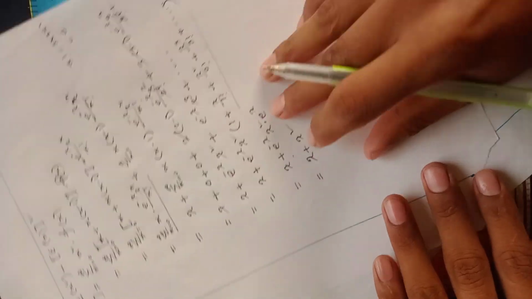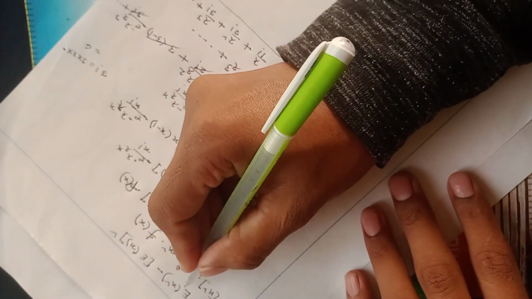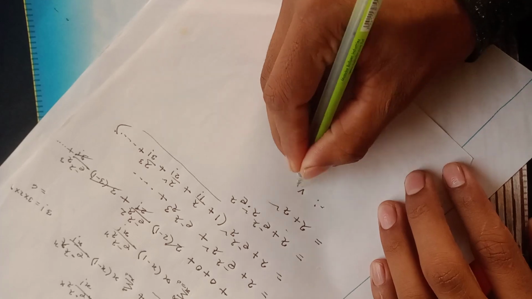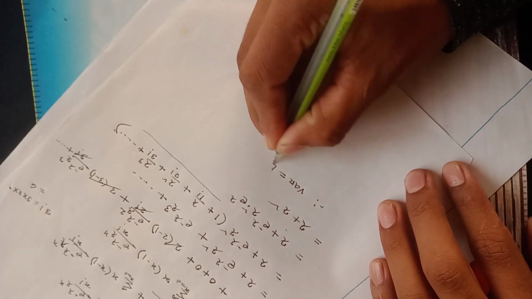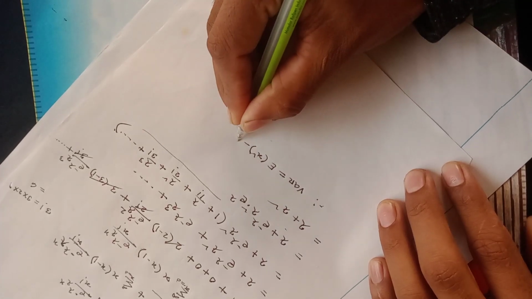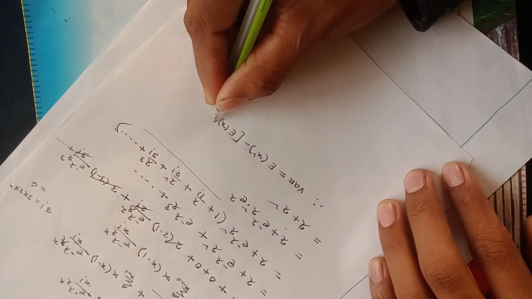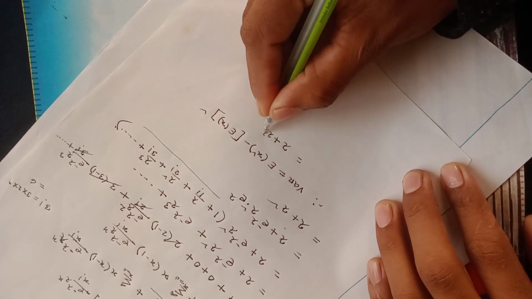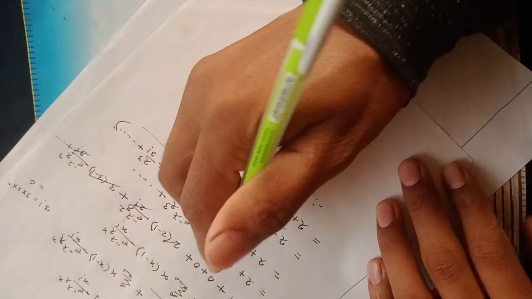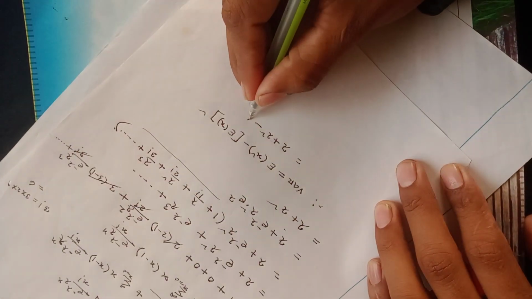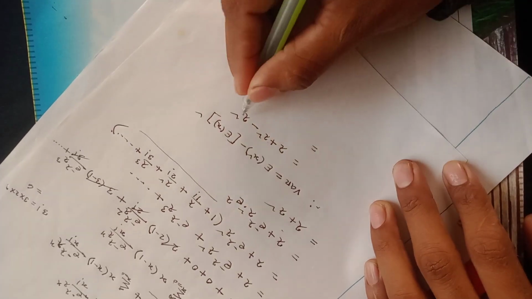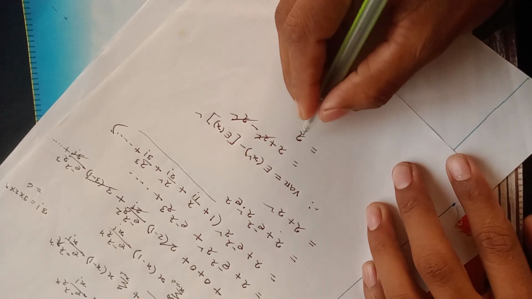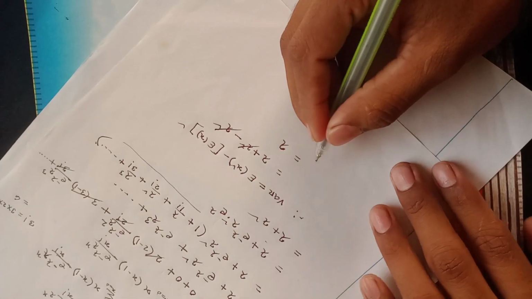Now we put this value in the formula of variance. Variance equals expectation of x square minus expectation of x whole square. Expectation of x square's value is lambda plus lambda square, minus expectation of x, which is the mean, lambda, whole square, lambda square. Lambda square minus lambda square will be cancelled out, and finally the remaining value is lambda, which is the variance of Poisson distribution.